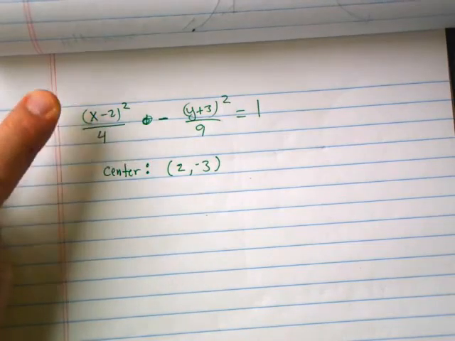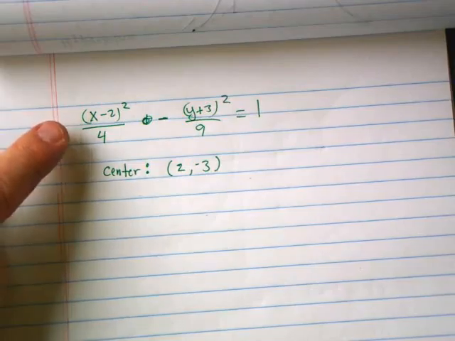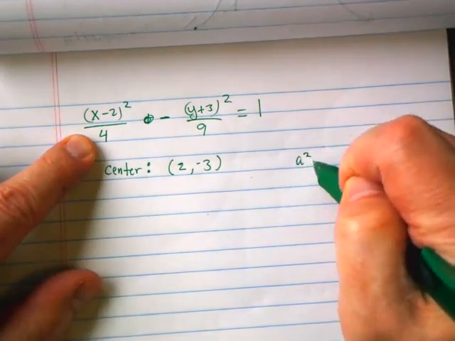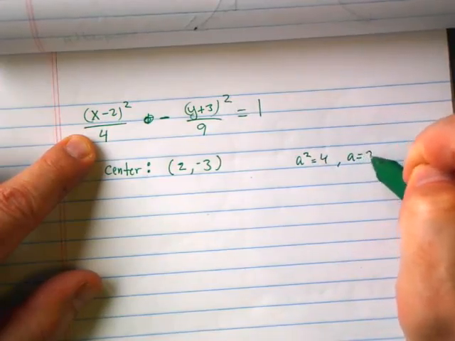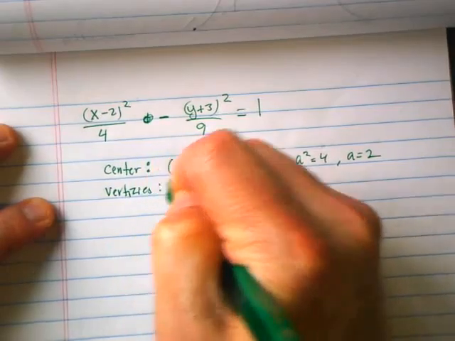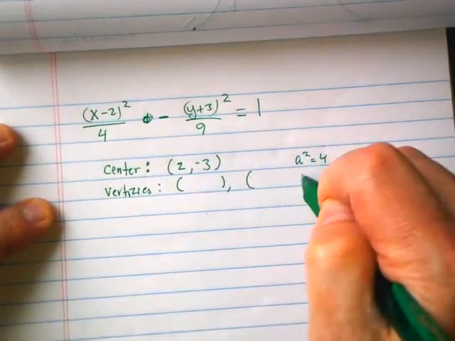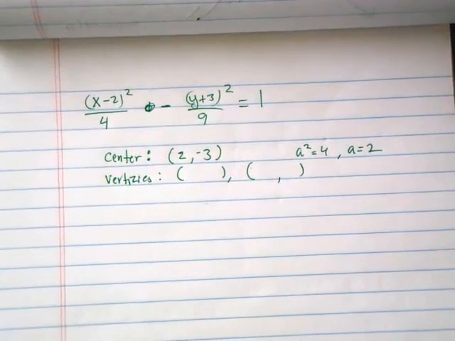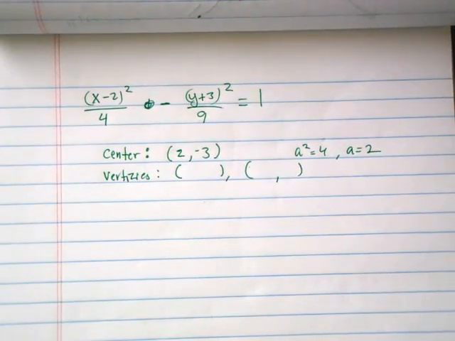What's my A number? 2. A is 2 because A squared is 4. So A is 2. So what are my vertices? Which way am I going again? Left and right.